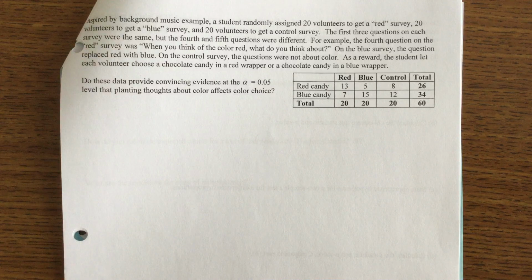Inspired by the background music example, a student randomly assigned 20 volunteers to get a red survey, 20 volunteers to get a blue survey, and 20 volunteers to get a control survey. The first 3 questions in each survey were the same, but the 4th and 5th questions were different. For example, the 4th question on the red survey was, when you think of the color red, what do you think about? On the blue survey, the question replaced red with blue. On the control survey, the questions were not about color.